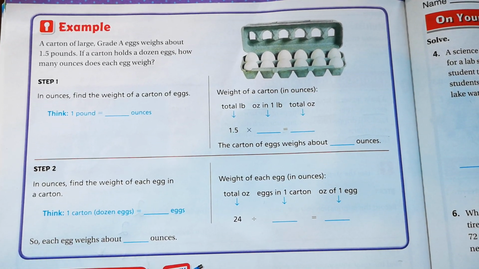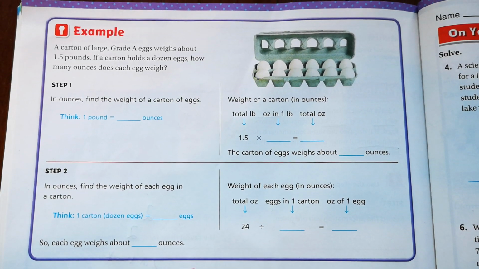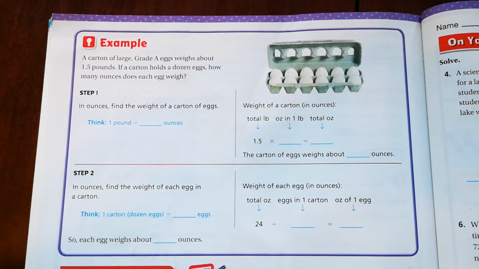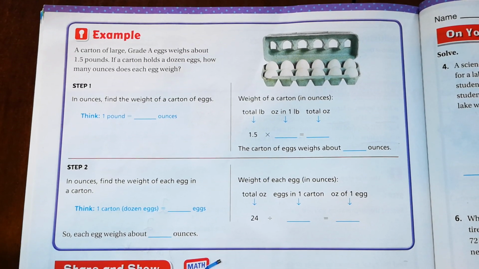All right, welcome back to lesson 10.4. We are on page 440. You can see there, this is the example for lesson 10.4.